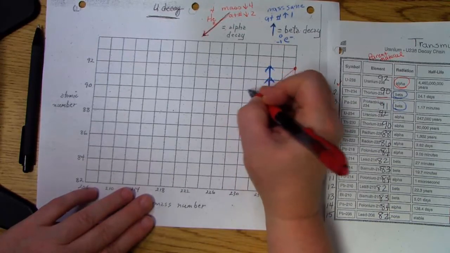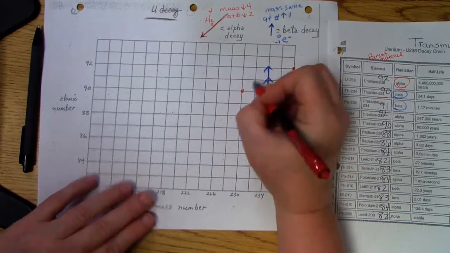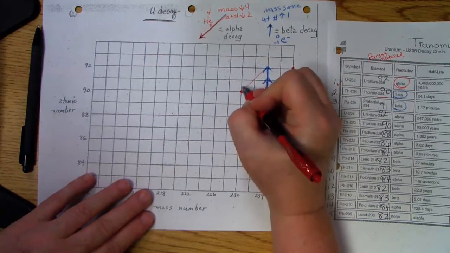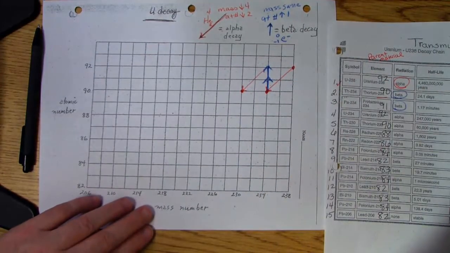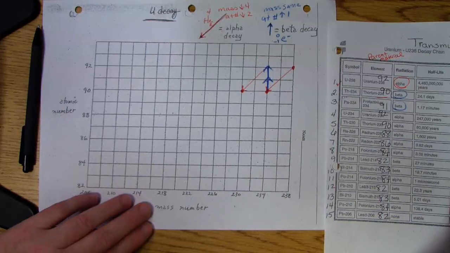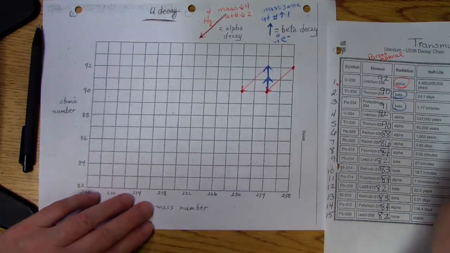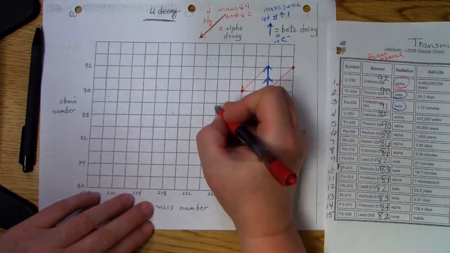Okay, then line 4, we have thorium-230. And thorium is number 90. So we will draw a line going down because this is alpha decay. And notice the mass goes down even more. The next several transmutations are going to be alpha. So on line 5 we have radium-226. So we'll put 226.